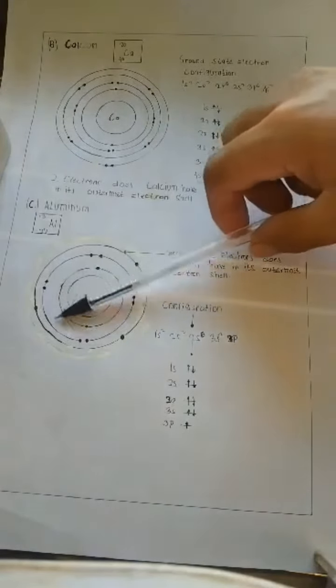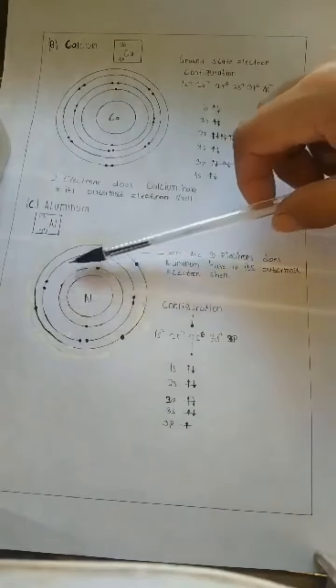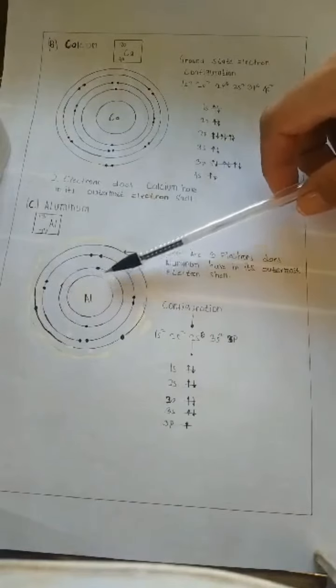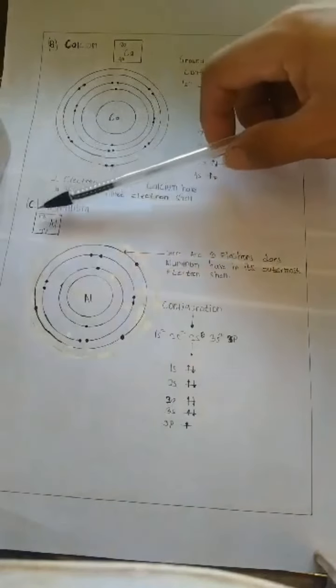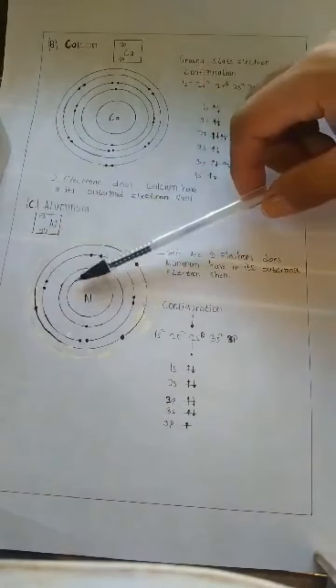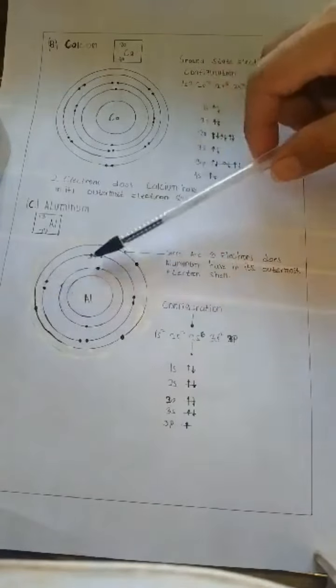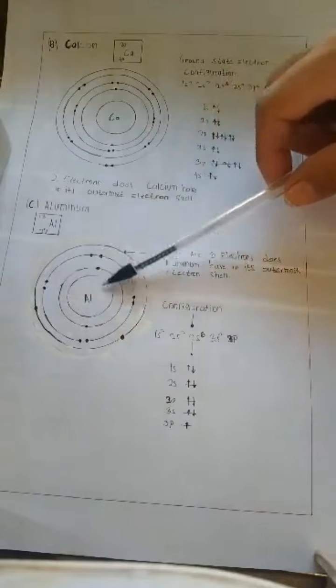You can put 2 electrons on the first ring, okay? So 13 minus 2 equals 11, because your atomic number is 13. So we need to draw another ring, the second ring, which contains 8 electrons.